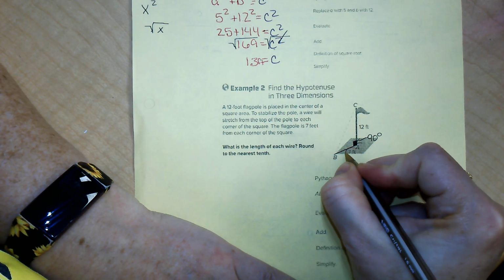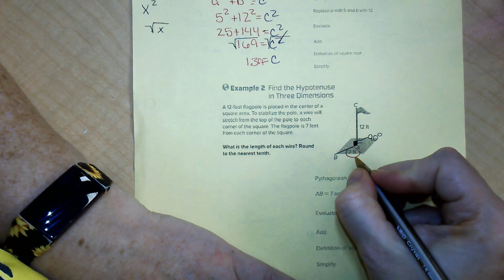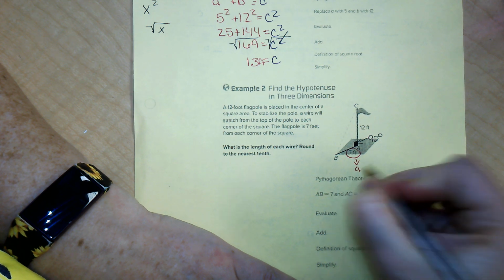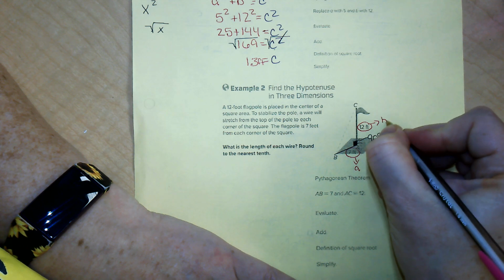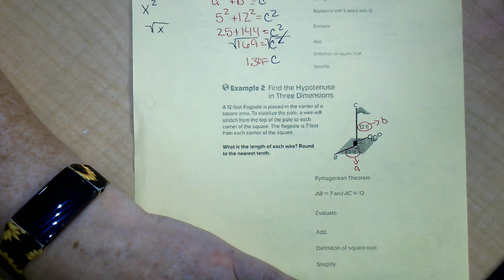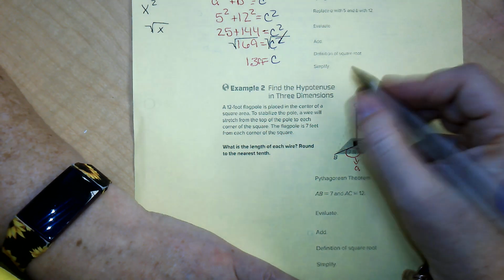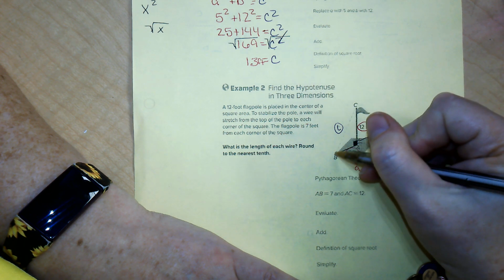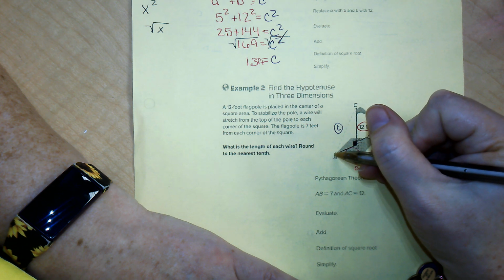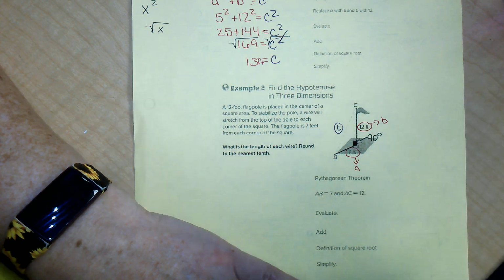We have a 7-foot leg, we'll call this A, and a 12-foot leg, we will call this B. What we are looking for is C, the length of the wire from the top to the corner of the square. We need to know how long that wire is.